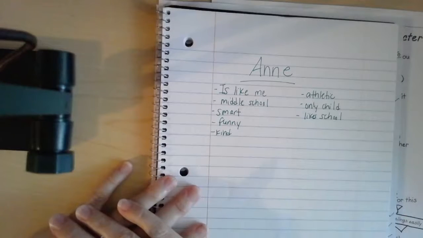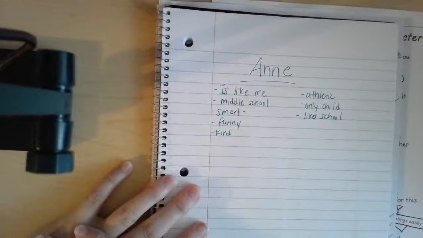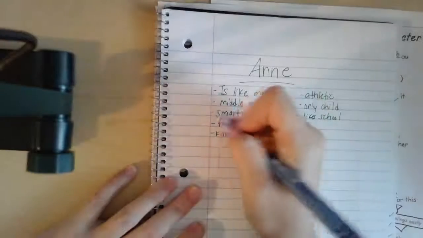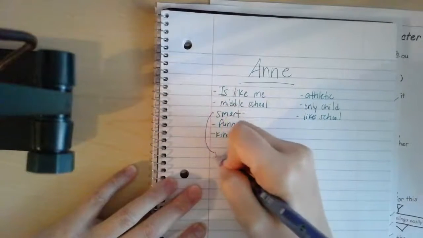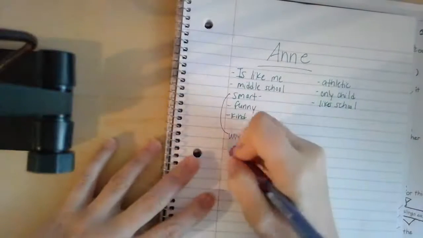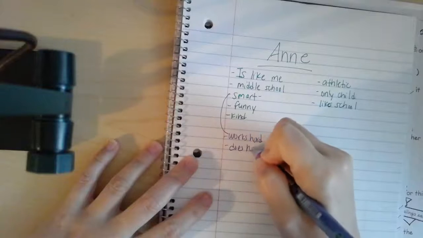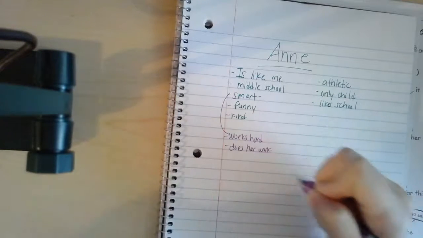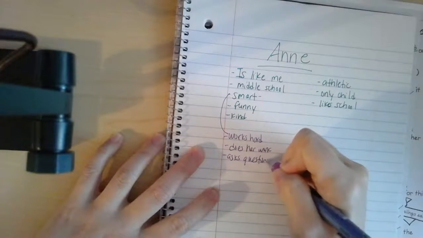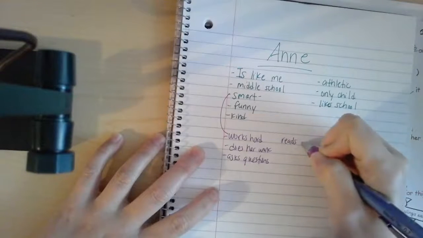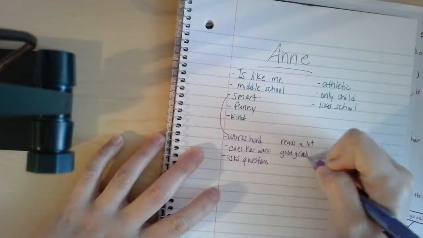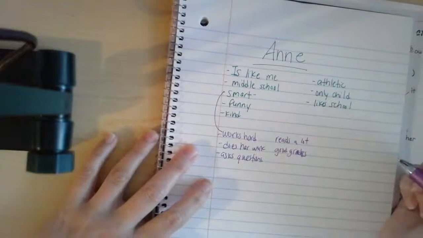So I have to ask myself, what does smart mean? Does it mean she's the smartest person in school? Does it mean she just gets good grades? What does that mean to me? And so I'm going to say that it means that she works hard, she does all of her work, she asks a lot of questions, she likes to read a lot, and I think she gets good grades. So far, that's what her being smart means to me.